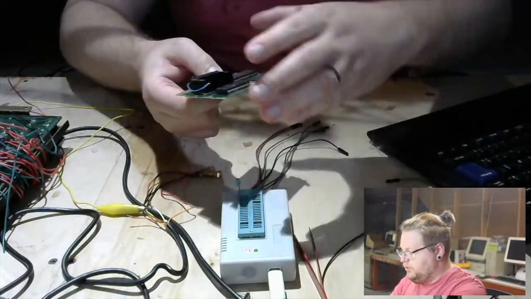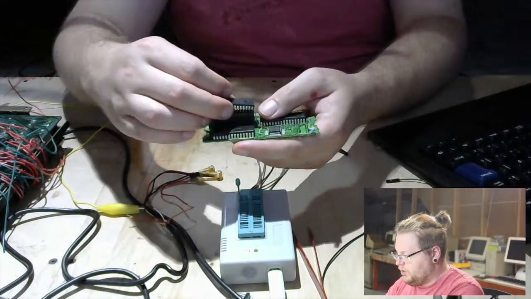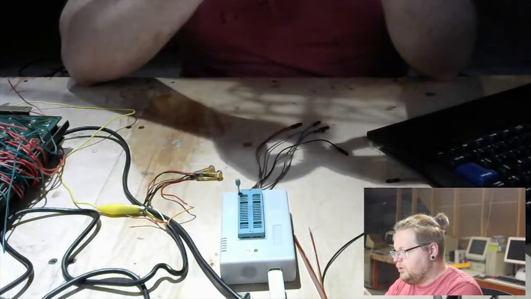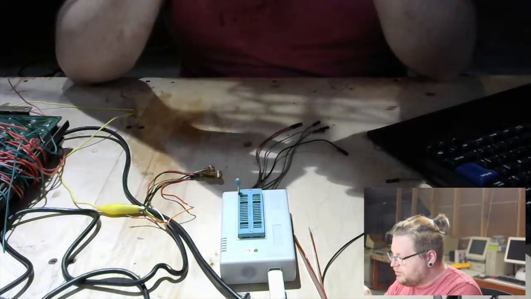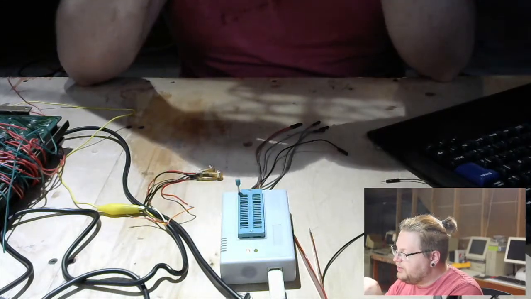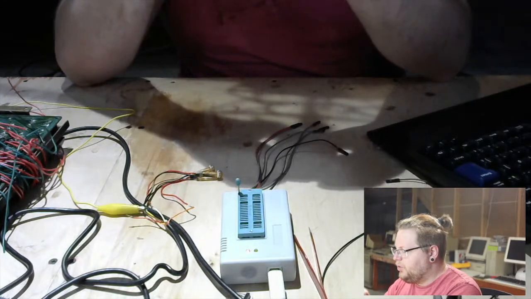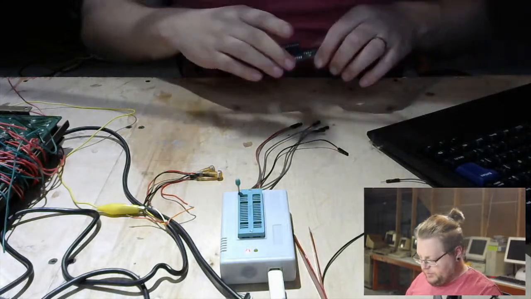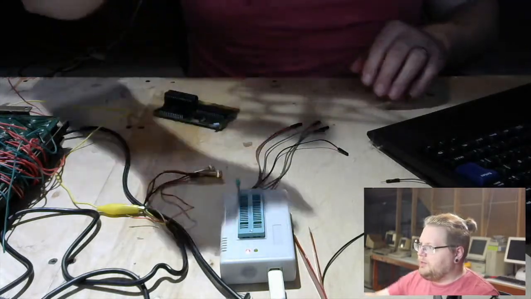Into the repro cart it goes. I don't know if you could hear that, but that was a concerning sound. But I am going to choose to ignore it for the moment. Okay. Let's try using this guy again.